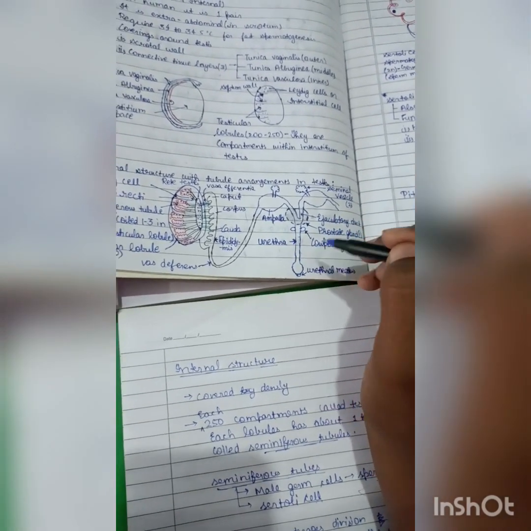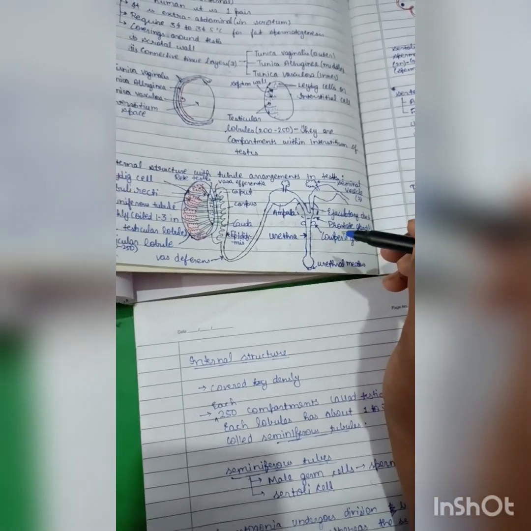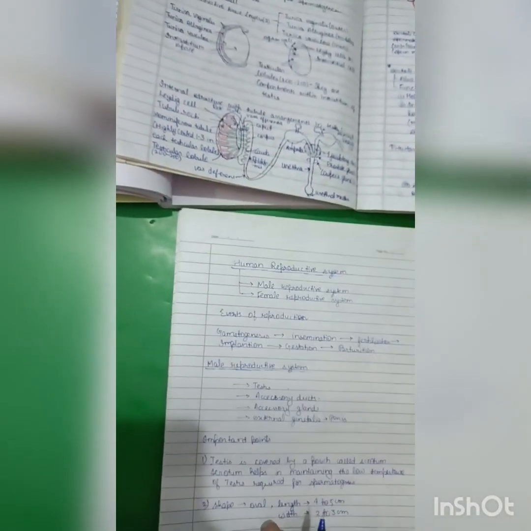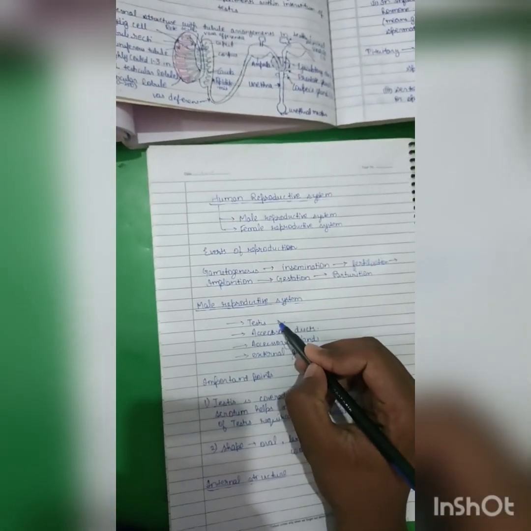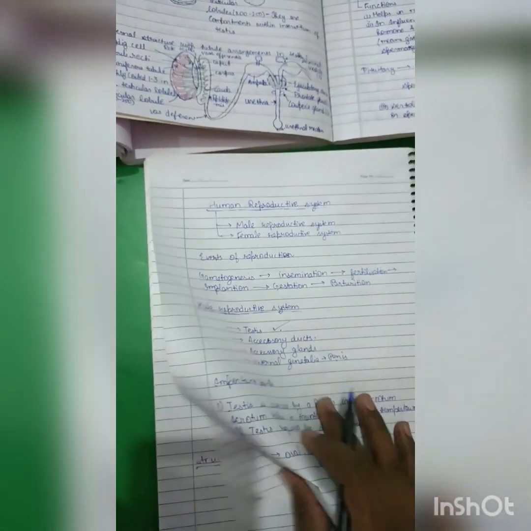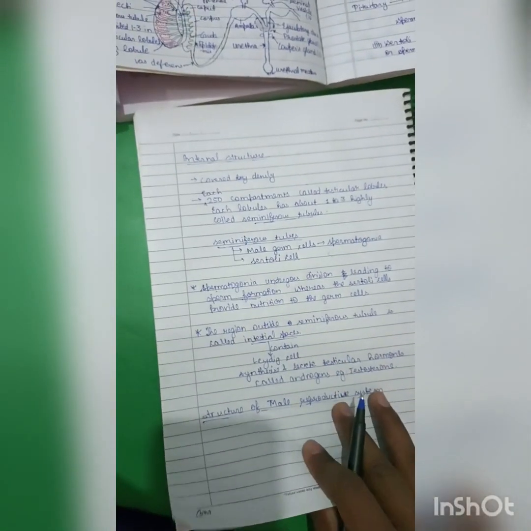Now let us write it down and learn a bit more about them. Summing it up, we have read about the testes. Now let's move to the accessory ducts. Let's use another page for it.